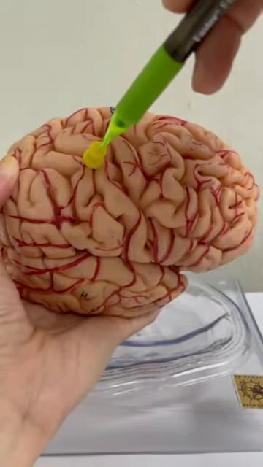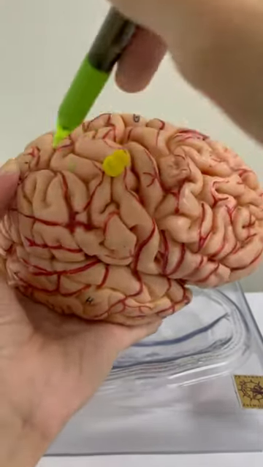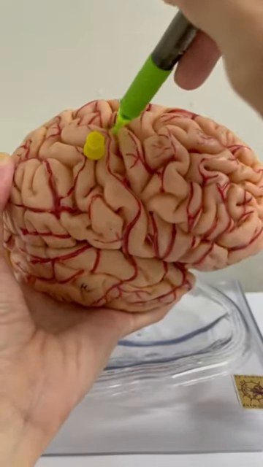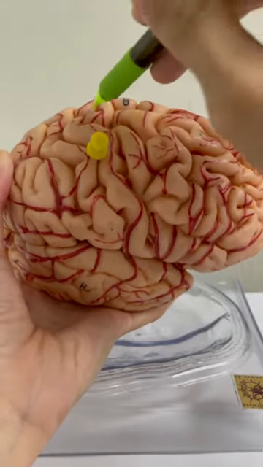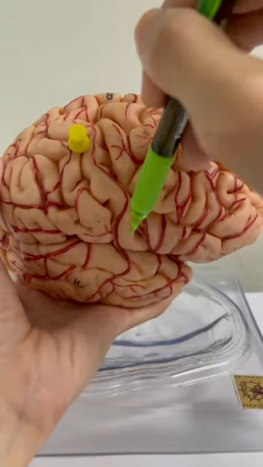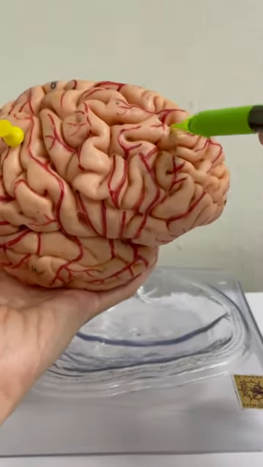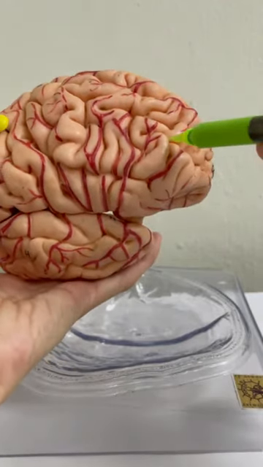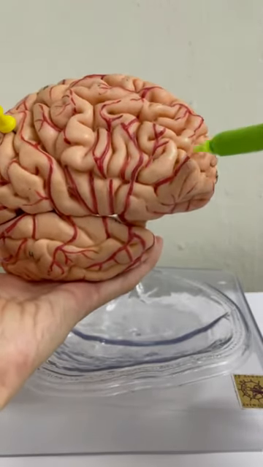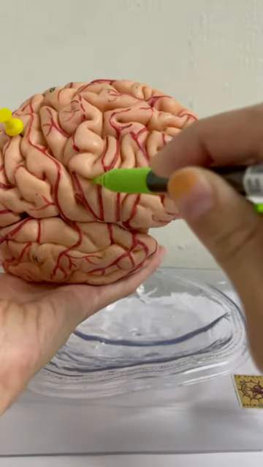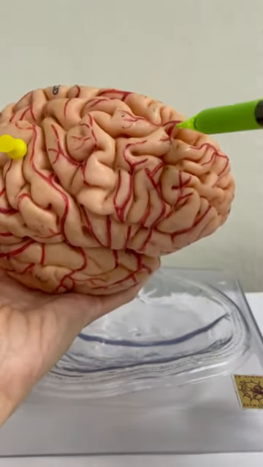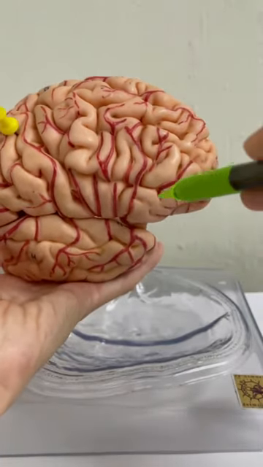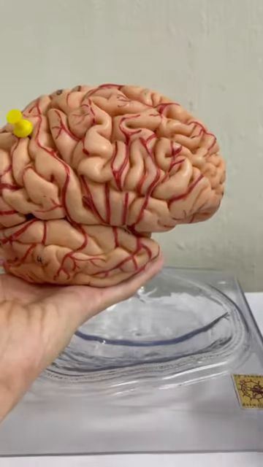So this central sulcus separates the frontal lobe from the parietal lobe. Anterior to the central sulcus, we have the precentral sulcus, and this is the precentral gyrus. Next, this is the superior frontal sulcus, and this is the inferior frontal sulcus. So we have the superior frontal gyrus, middle frontal gyrus, and inferior frontal gyrus.